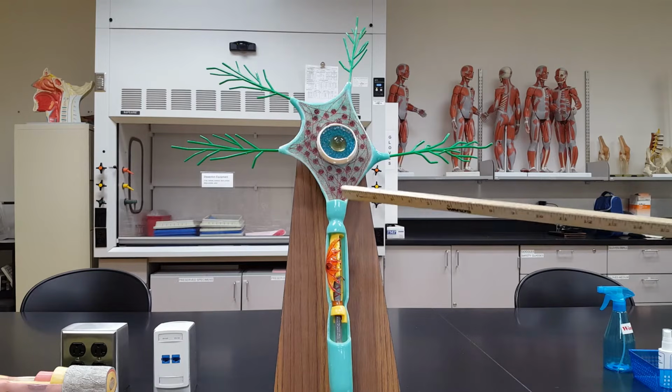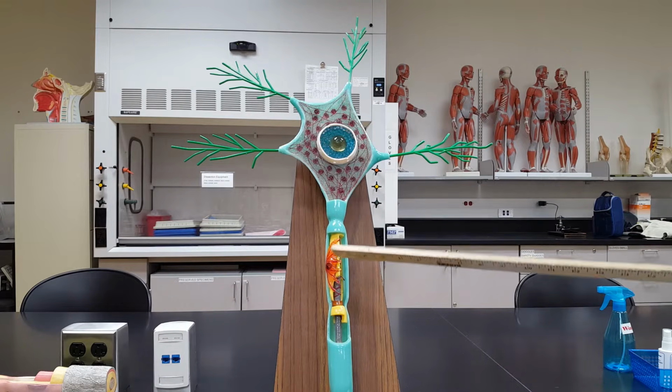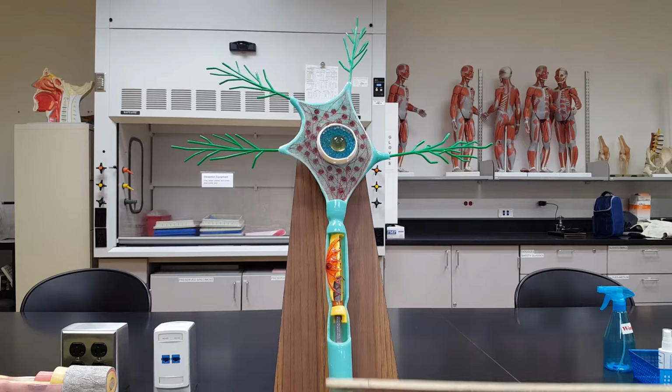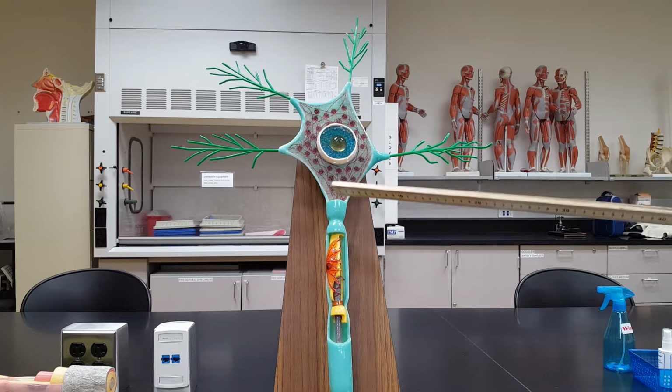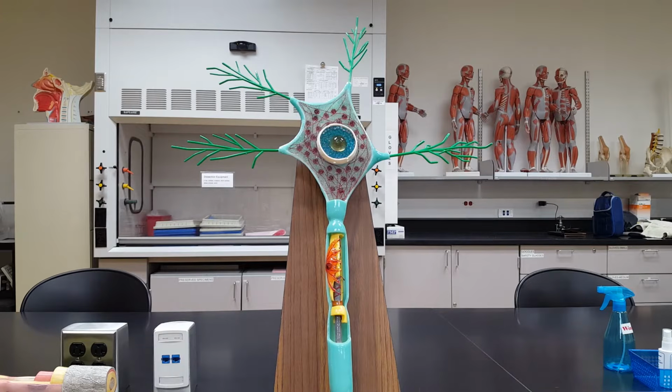Then we have what essentially amounts to the long biological wire right here called the axon. This is the axon. So this long projection that comes off the neuron and extends is the axon.